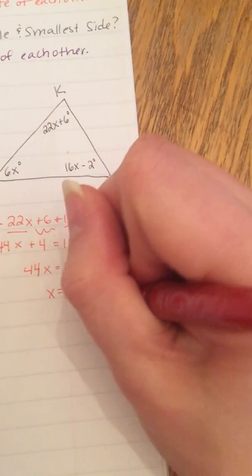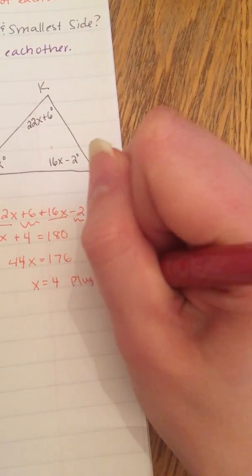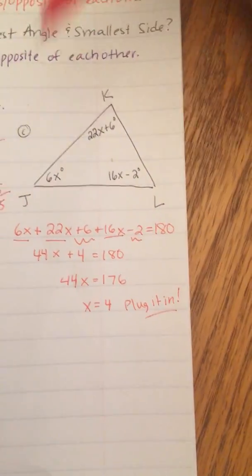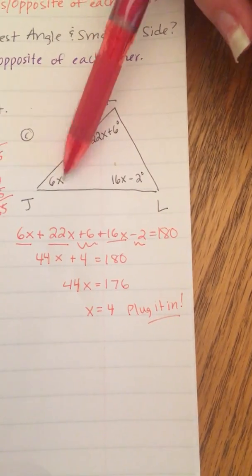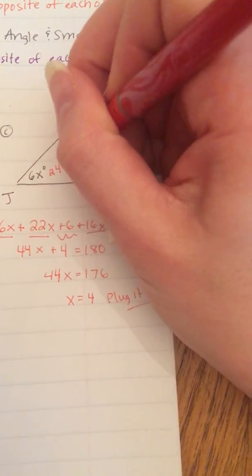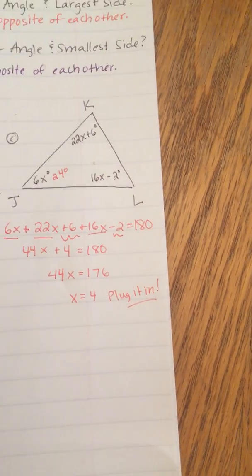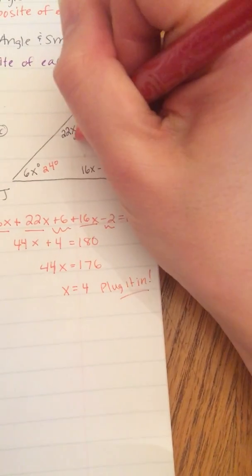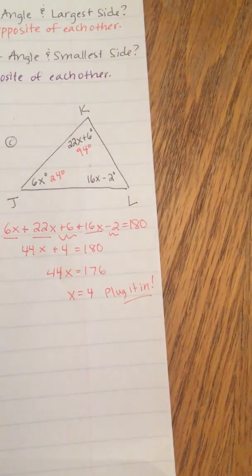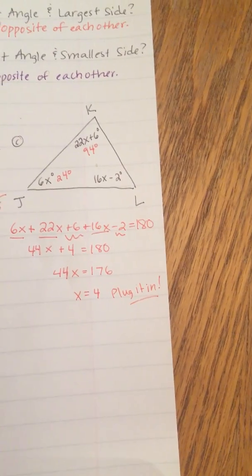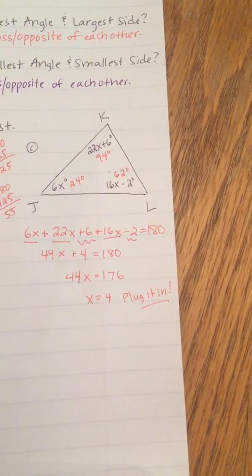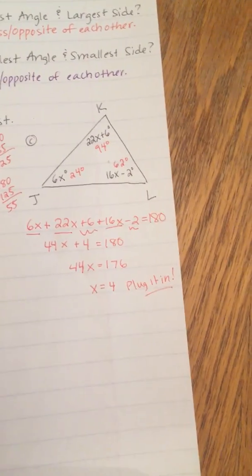Now what? Plug it in. All right, you can do this in your heads. You could just type it into your calculator. What would angle J be? 6 times 4 is 24 degrees. Let's look at angle K. So 22 times 4 would be 88, plus 6 would be 94. And then 16 times 4 minus 2 gives you 62. If you want, just quickly double check with your calculator to make sure that these three angles add to 180, which they do.